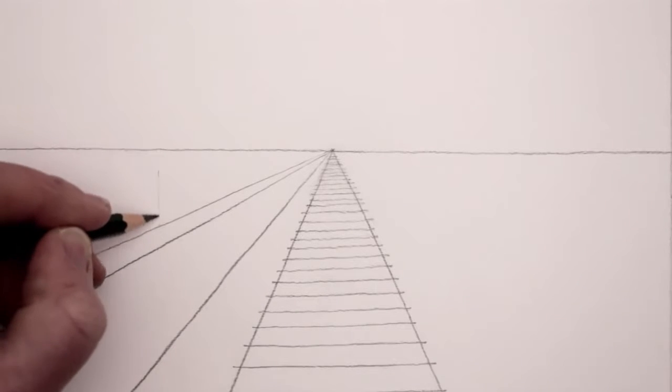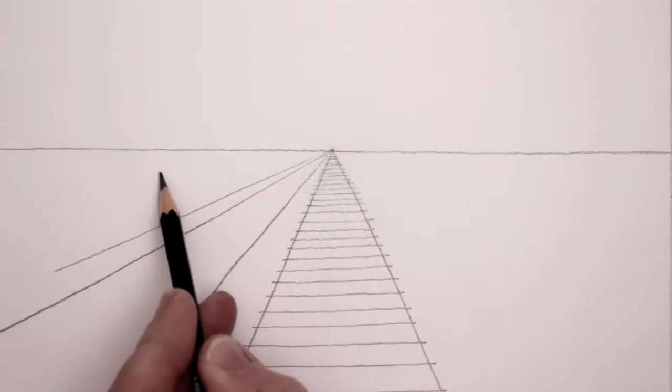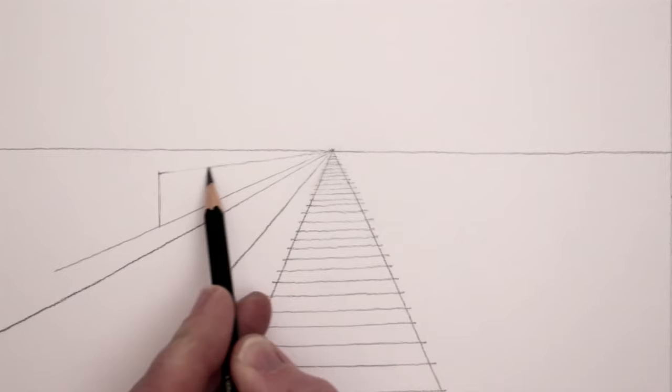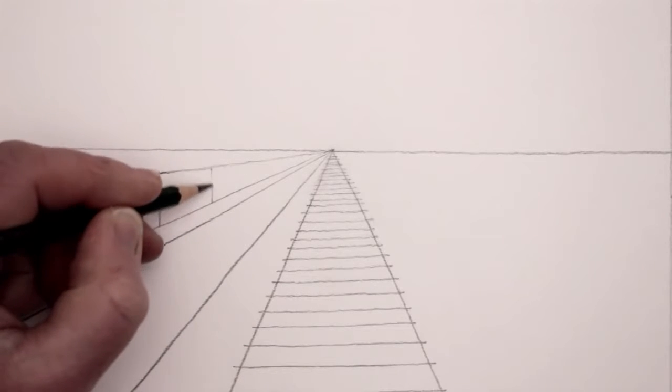Now on this new diagonal line, we need to draw a short vertical line which will be the near corner of a house that we can draw. Then from the top of this upright vertical line, we draw another diagonal line.